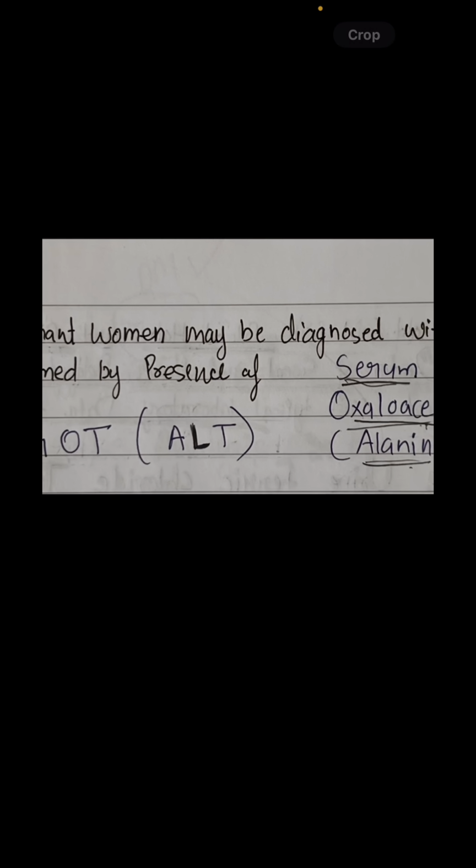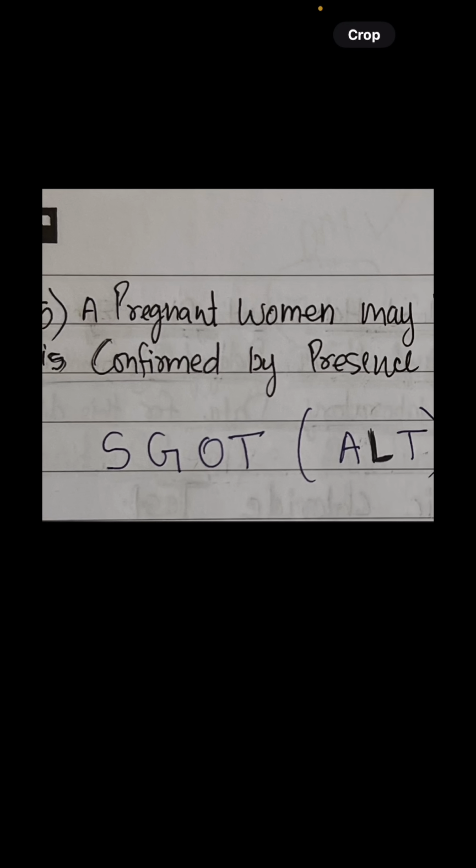Let's go to the next patient. Next patient is a pregnant woman who is diagnosed with hepatitis. So hepatitis, let's confirm it. How do we confirm hepatitis? We are going to confirm the hepatitis with the ALT, which is also known as SGOT.